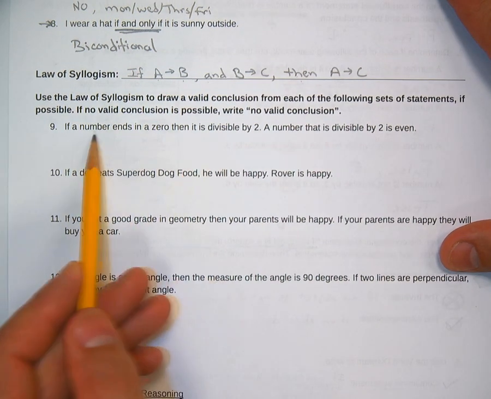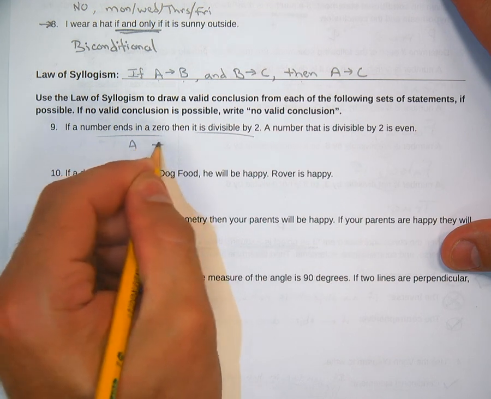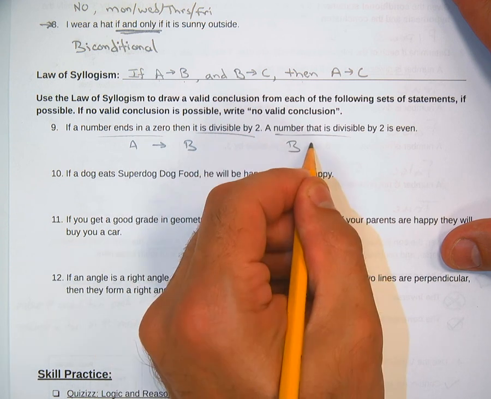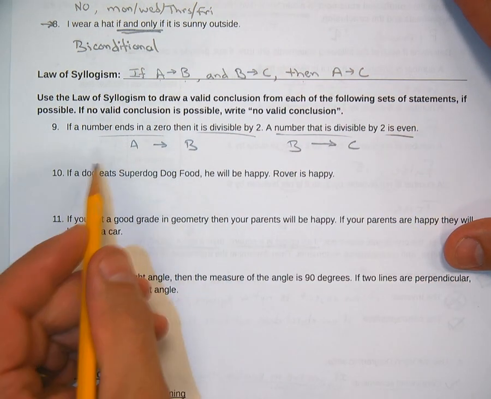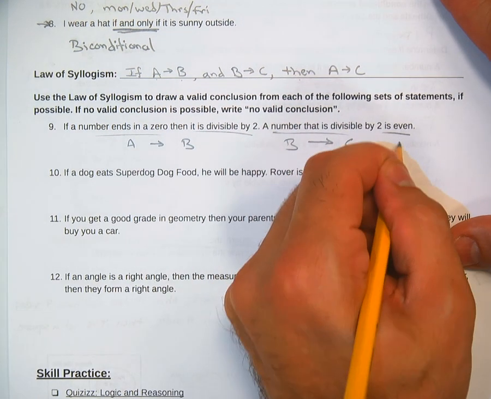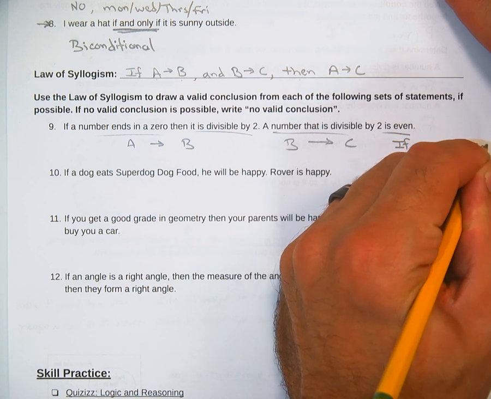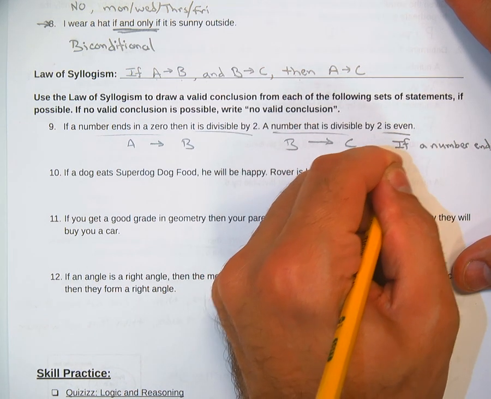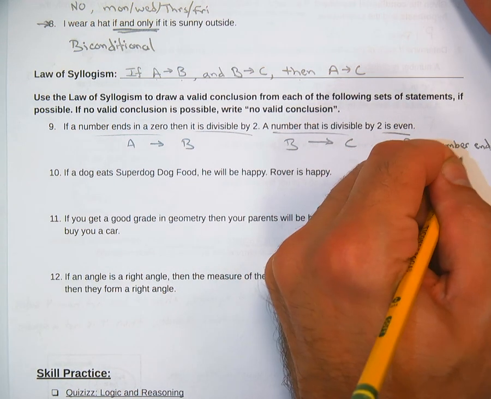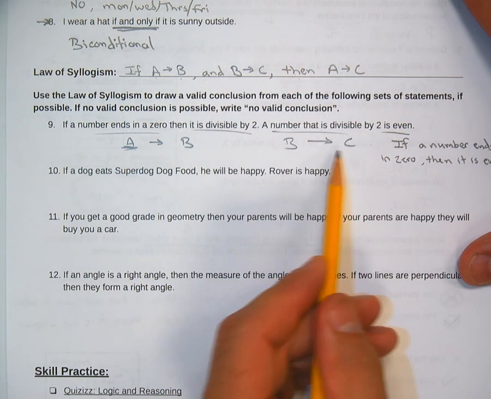Actually, how about that? I forgot I put that here. If a number ends in 0, then it is divisible by 2. That is A implies B. And here, if a number is divisible by 2, that's the same thing. B implies that it is even, C. So I can rewrite this. I can draw the conclusion: if a number ends in 0, then it is even. See how I'm using A and then jumping straight to C.